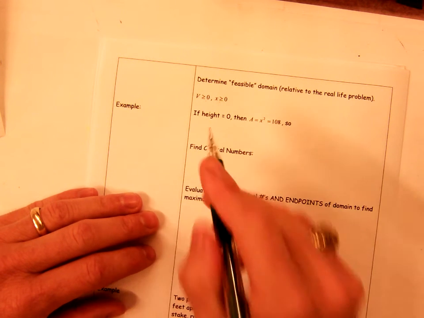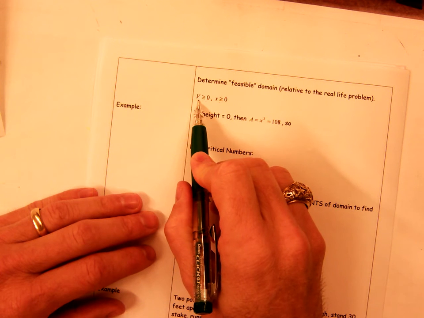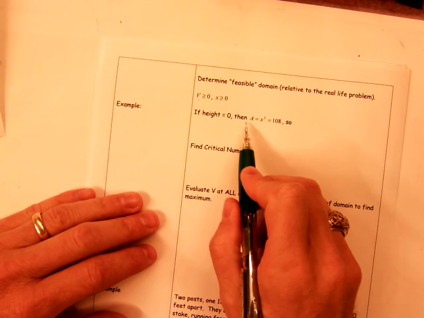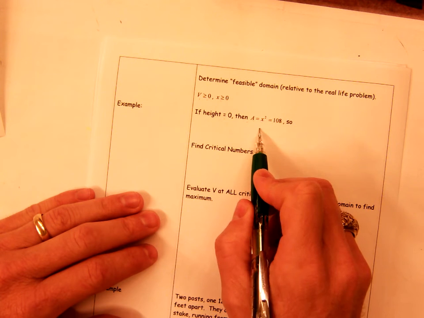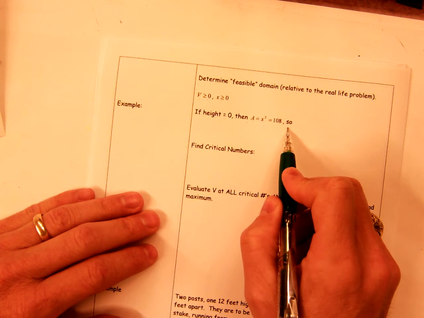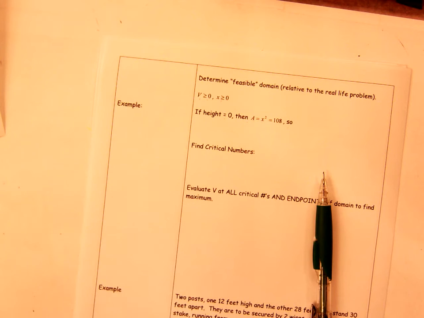So any negatives are not going to work for us in this case. If the height is 0, then the area is equal to x squared, which is equal to 108. Is everybody with me on that so far?